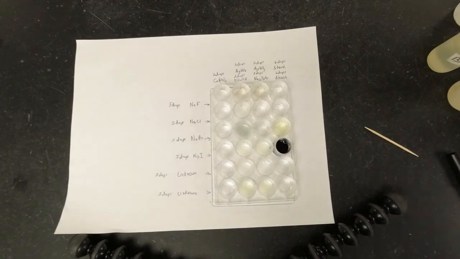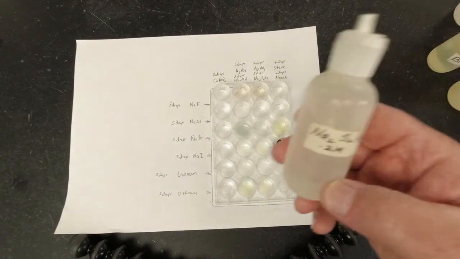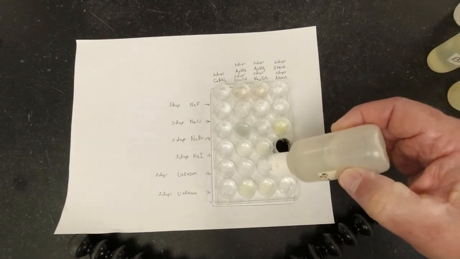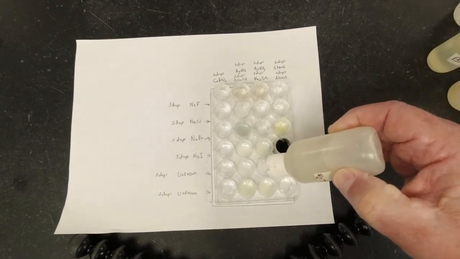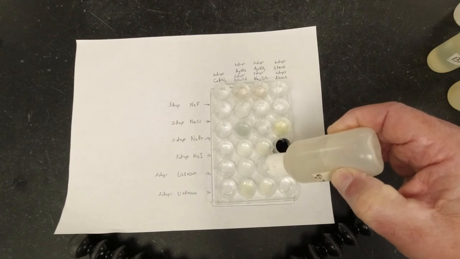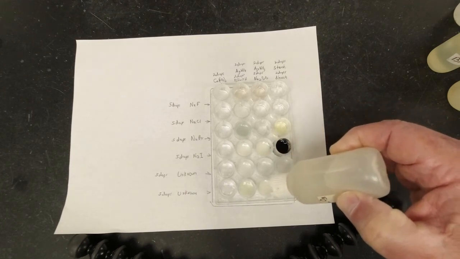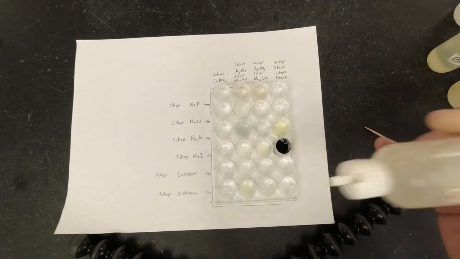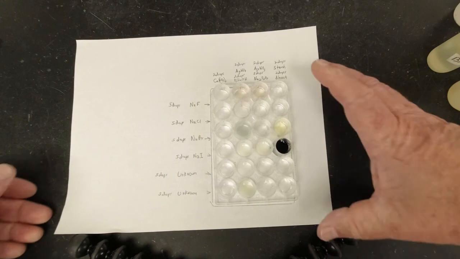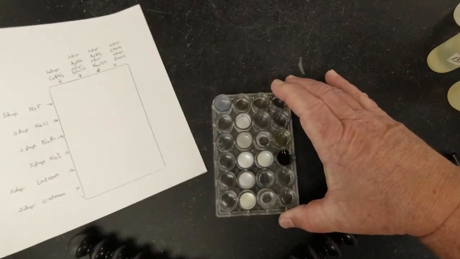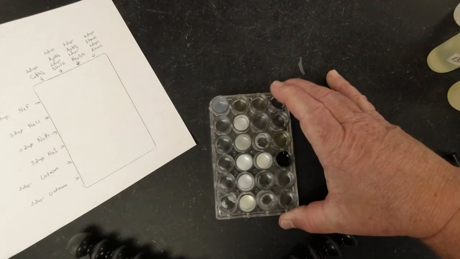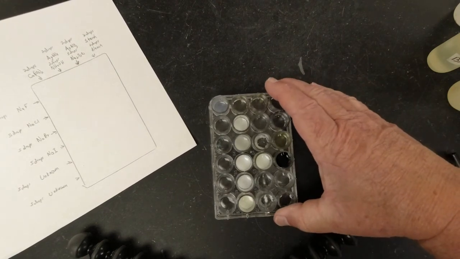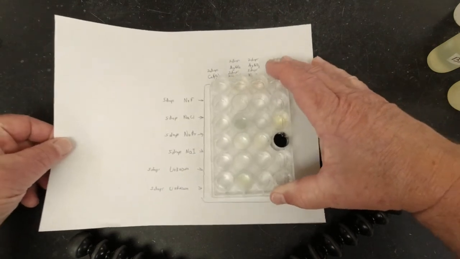Okay, and then in the third column, we're going to add the sodium thiosulfate, 5 drops each. And we can see what happened in that one. This one cleared up almost entirely. This one did quite a bit. There's still some left in there.